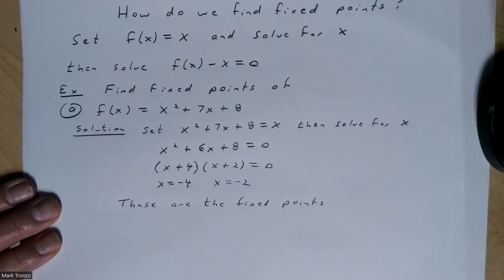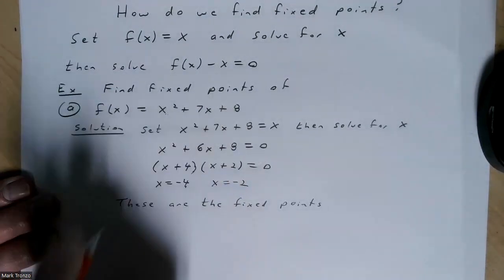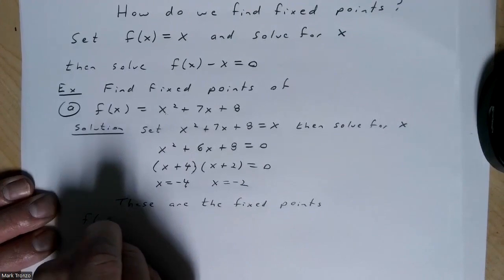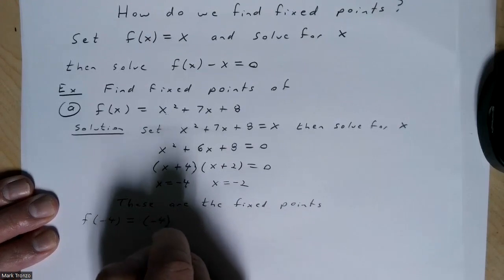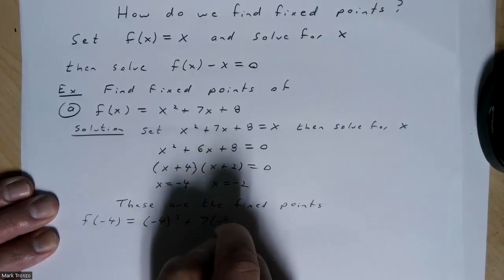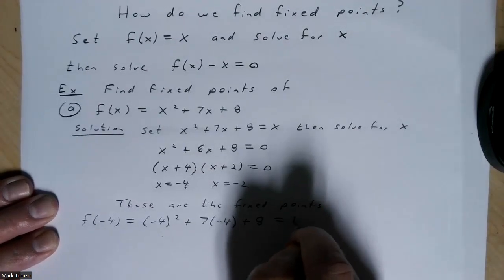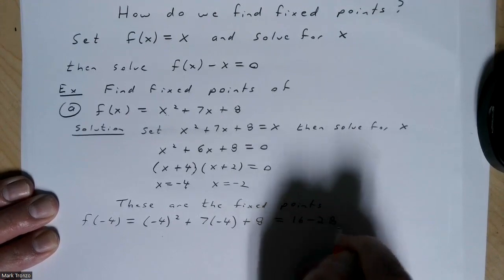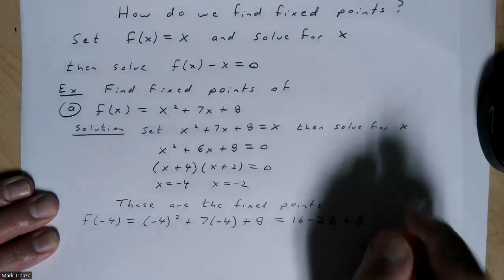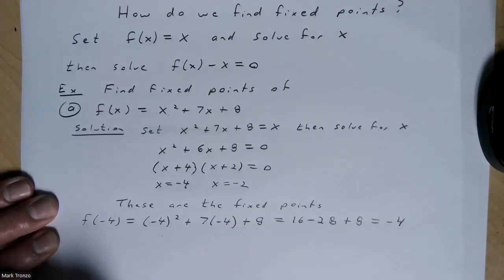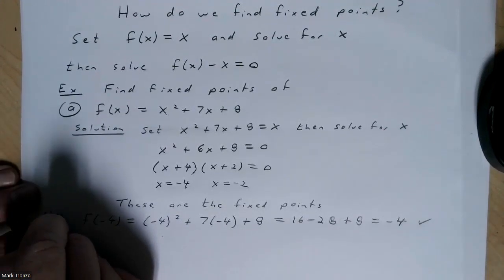If we did it right, we don't have to check. Let's check these. So let's put them back in the original function. If you put minus 4 into the original function here, we're going to have minus 4 squared plus 7 times minus 4 plus 8. That's going to give us 16 minus 28 plus 8. So it's going to be plus 24 minus 28 gives us a minus 4. So that looks correct.